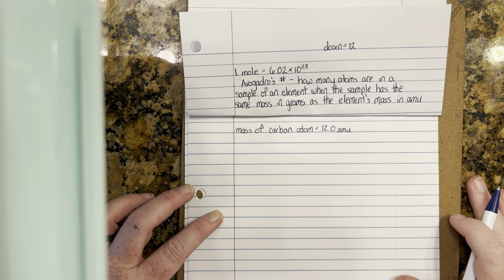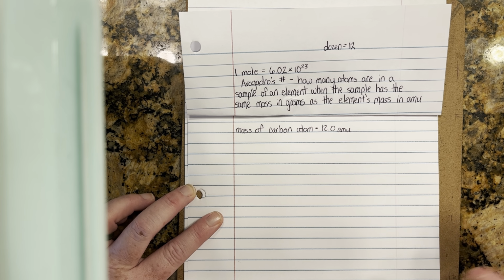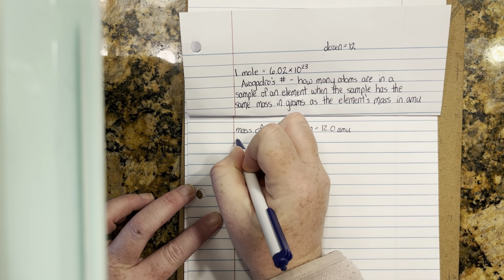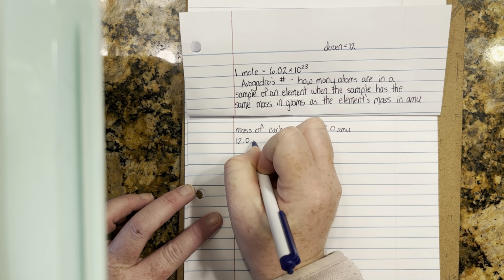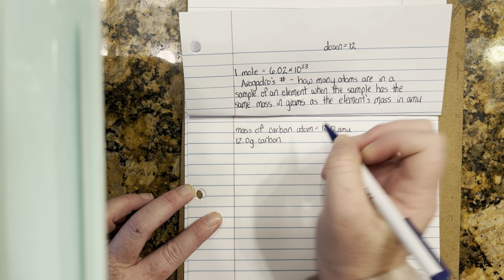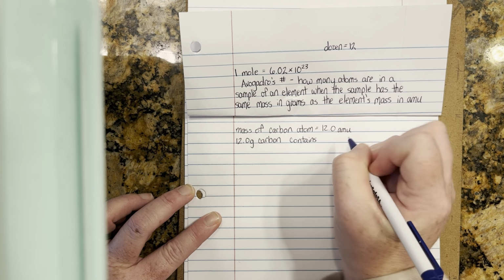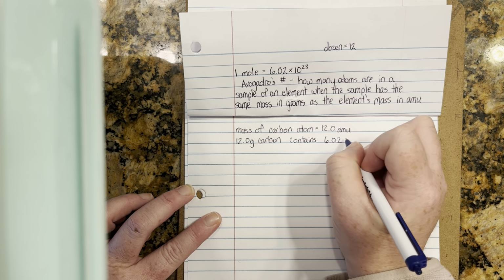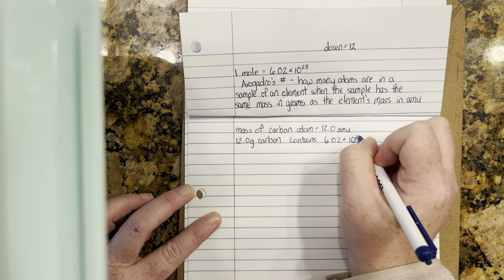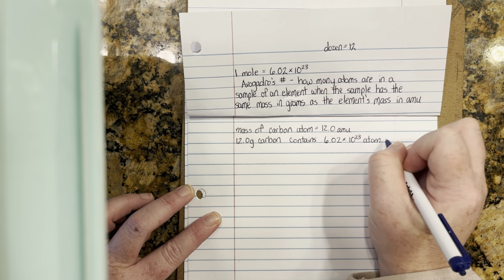Okay, so what this is telling you is that if you have a 12.0 gram carbon sample, it's going to contain 6.02 times 10 to the 23rd atoms. That is what this is telling you, okay?